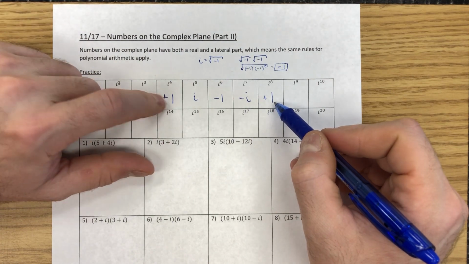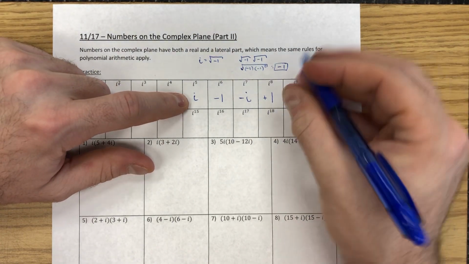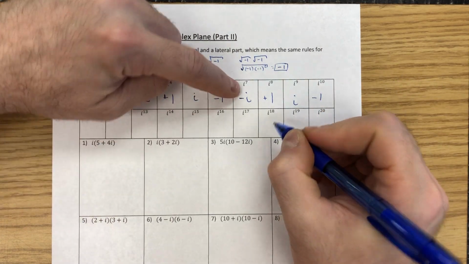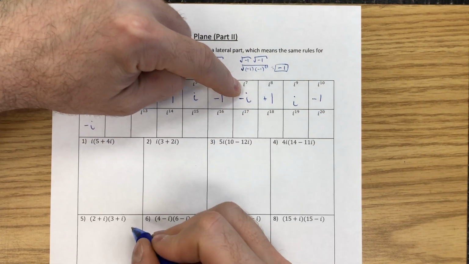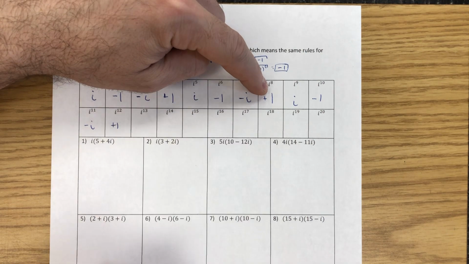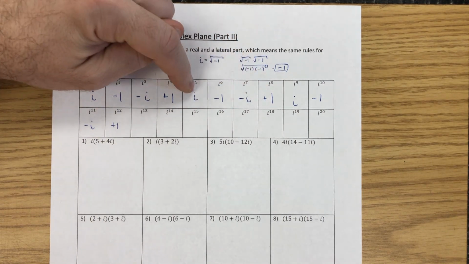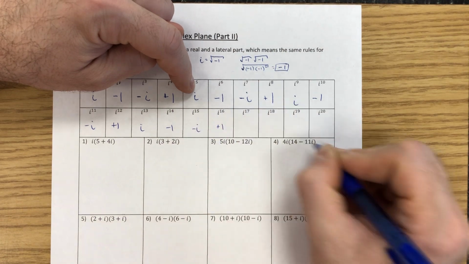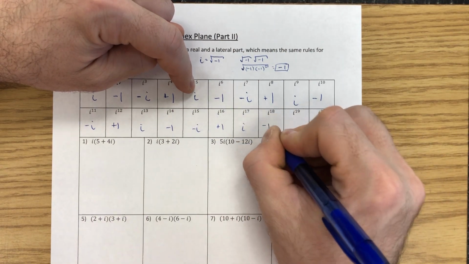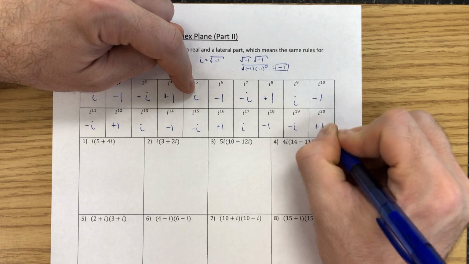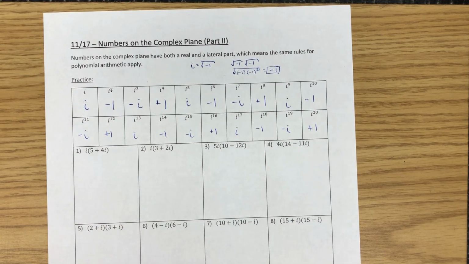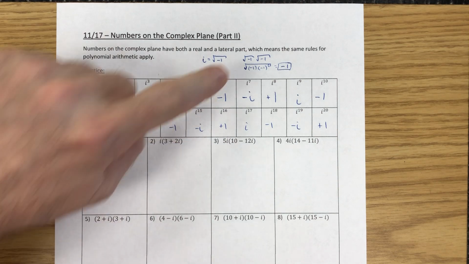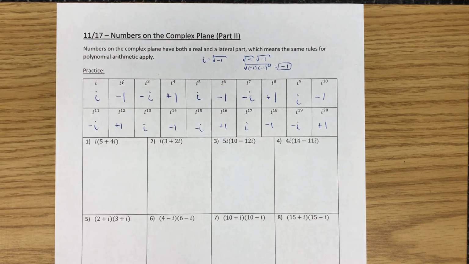So I know the number that comes after +1 is i again. Then I know it's going to be a -1. Then I know it's going to be a -i. Then I know it's going to be a +1. In which case I repeat the pattern. i, -1, -i, +1. Boom. And so our i tables are going to really help in understanding what happens when we start multiplying by numbers.